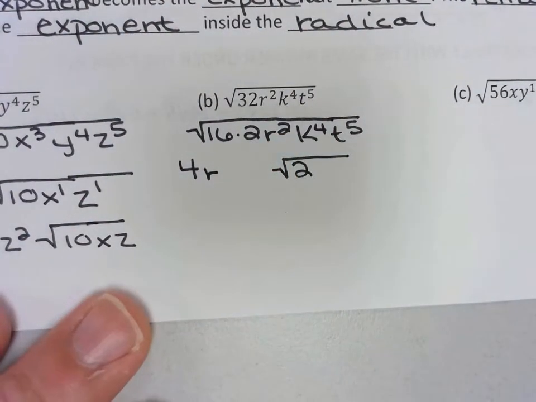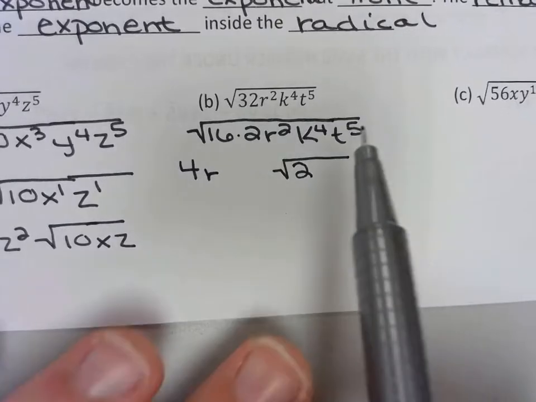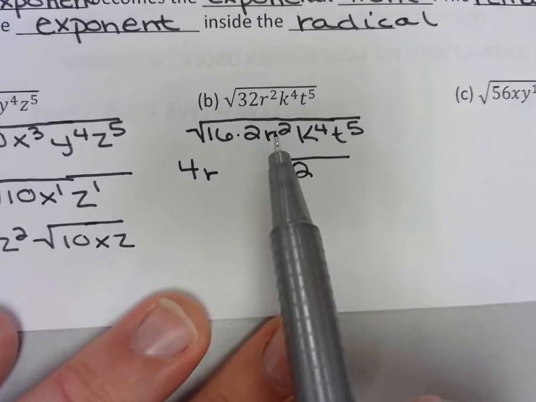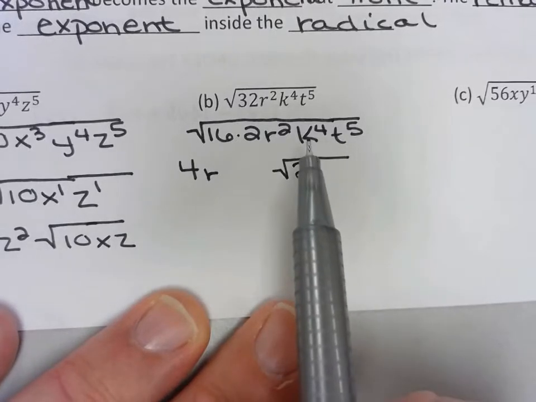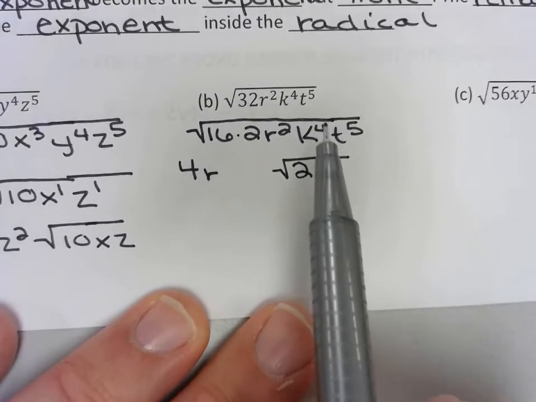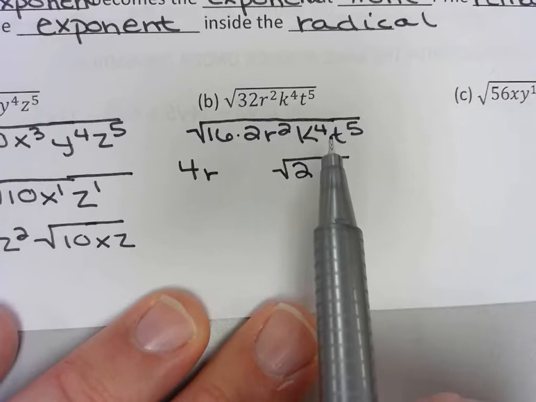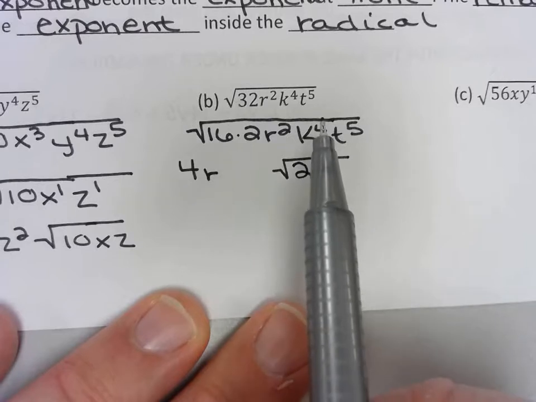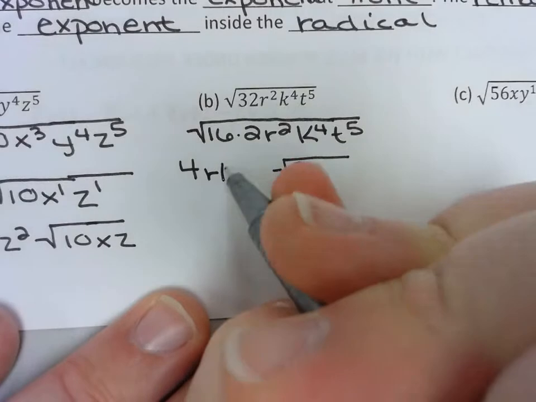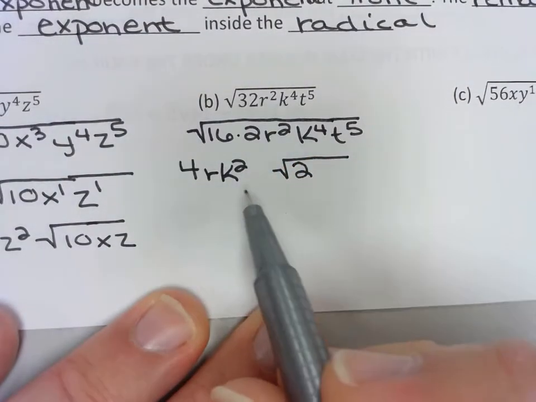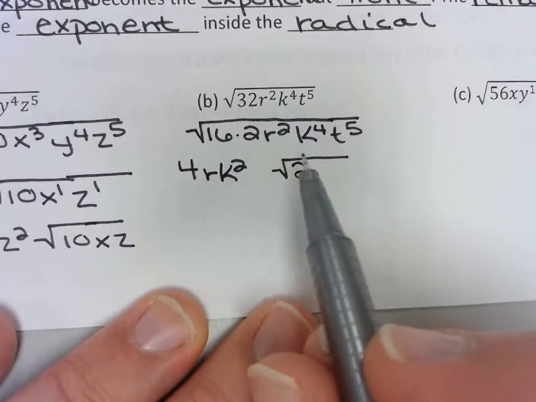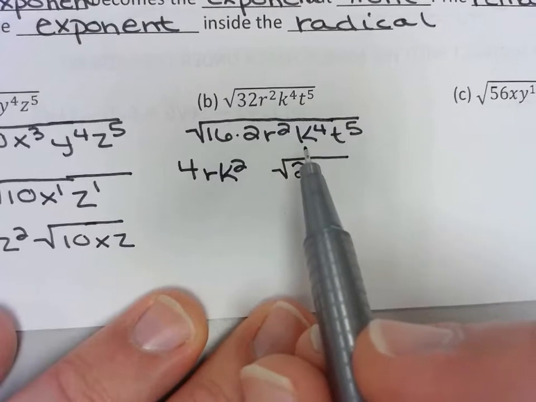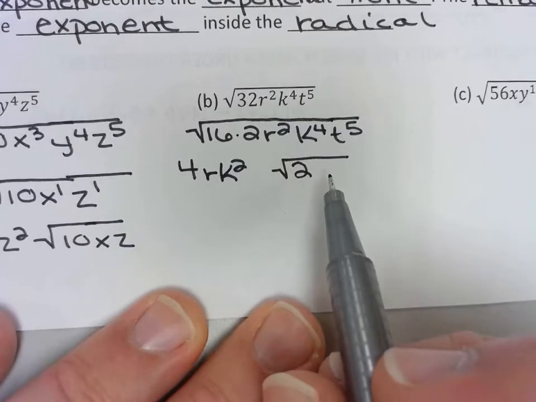I'm not going to write it. Is there any remainder when I take 2 divided by 2? No. Now let's look at my k. K to the 4th. 4 divided by 2, how many whole times does 2 go into 4? 2. So that is the exponent out front. Do I have any remainder when I have 4 divided by 2? No. So there's no exponent left in there.